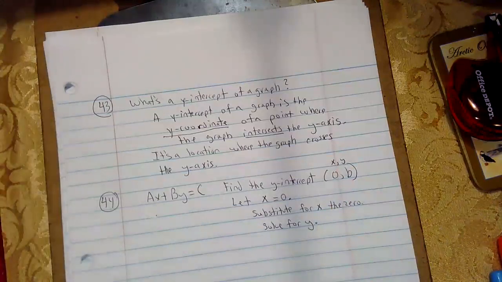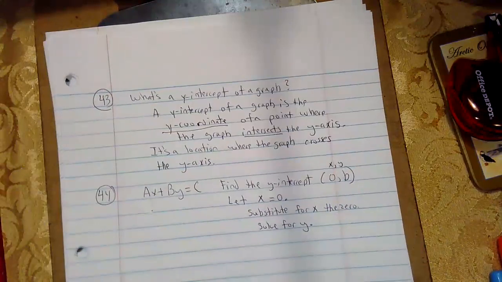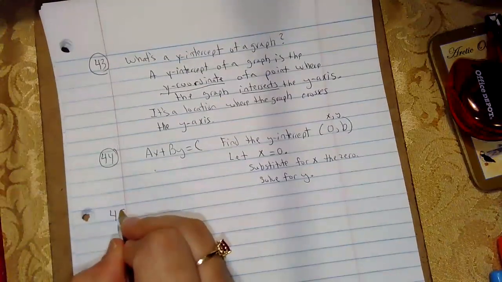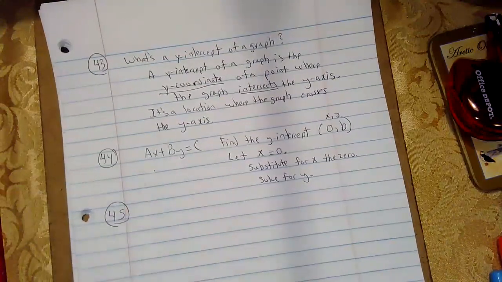And let's see, and we'll probably be doing that in a short while when I look at some of these other problems, but that's the idea that we're getting ready for. Let's see what 45 says.